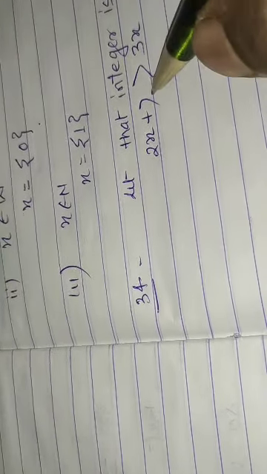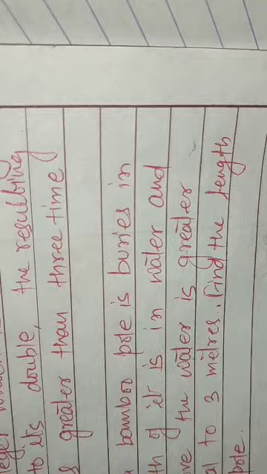Send this 2x that side. The number becomes greater than 3 times of the integer. Okay, then this is greater. So send this 2x that side.